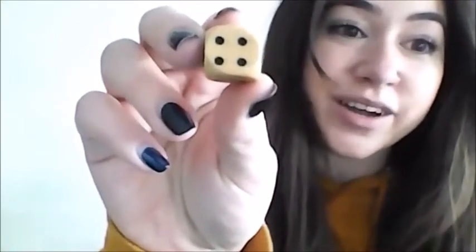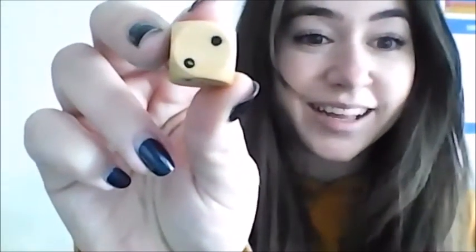Good, well done. Can you draw me what the number 4 looks like on dice? Number 4. Lovely, it should look like that. And lastly, can you draw me what the number 2 looks like on a dice? Lovely, it should look like that.